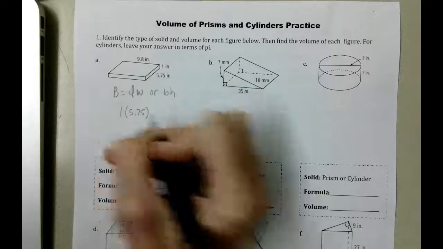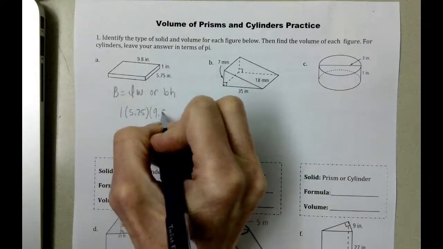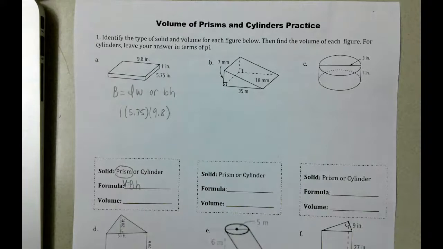That's going to give us the area of the base, and then times the height, which is 9.8. Now if you multiply that in a different order, you would still get the same value. Say you did 5.75 times 9.8 and then times 1, you're still going to get the same answer.